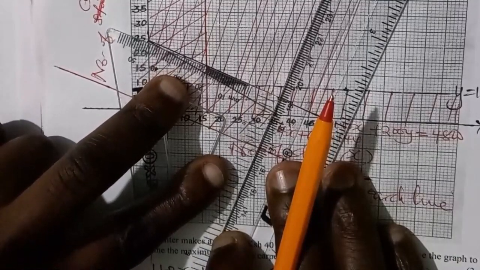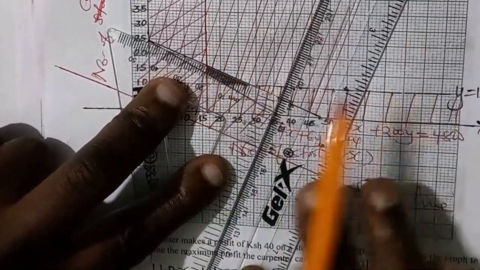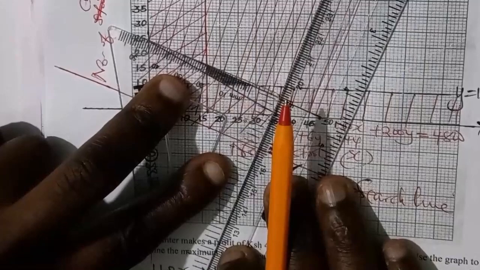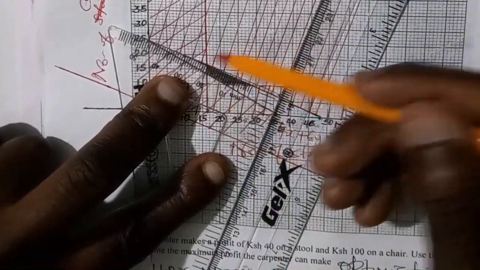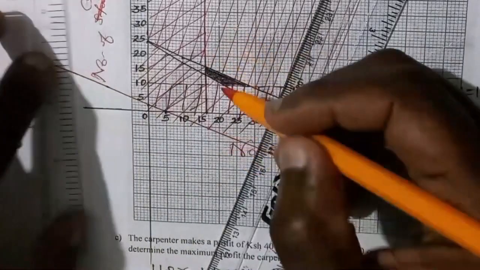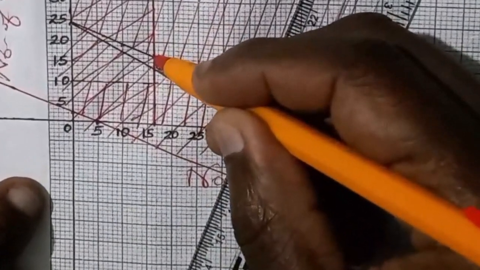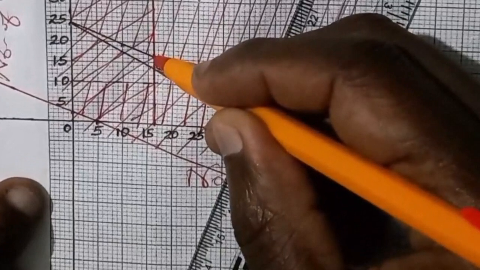That is very important to note. So we've noted this is the point it touches as it leaves the feasible region. This is the point, it is here. Just read the coordinates of this point.